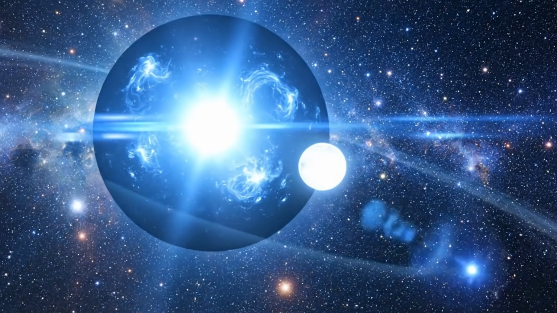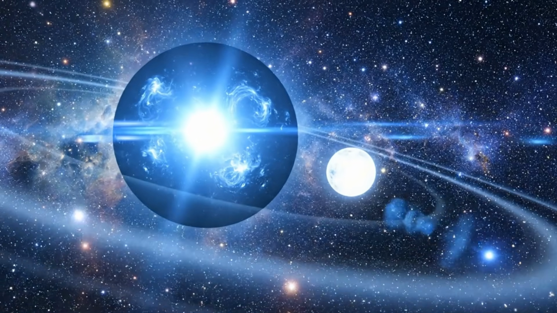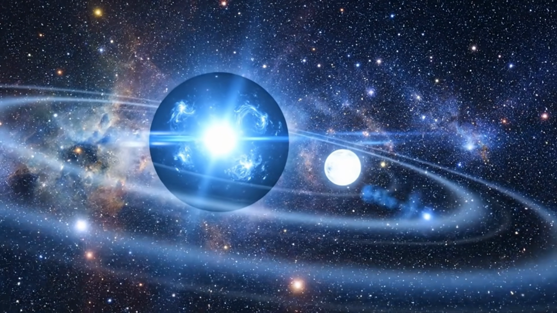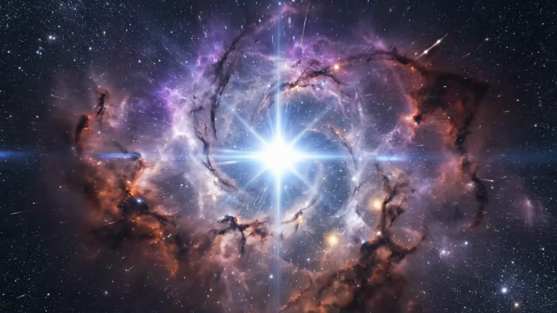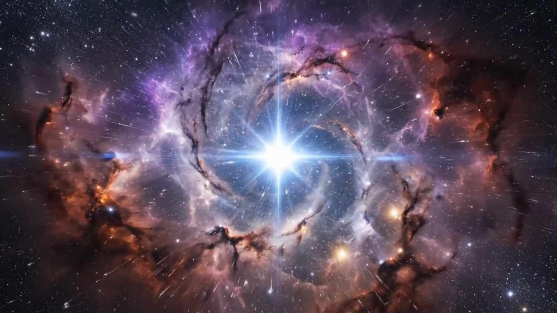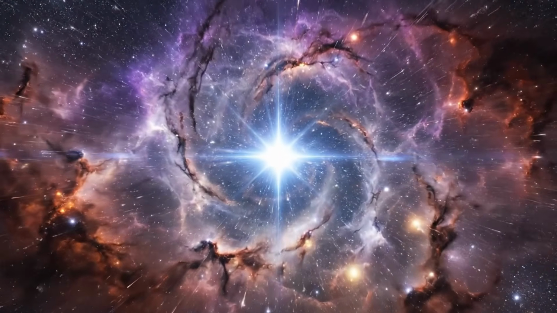The dust grains embedded in the ice represent the earliest generation of solids, some of which may include mineral fragments formed in earlier stars. The Oort Cloud preserves these materials without significant modification.